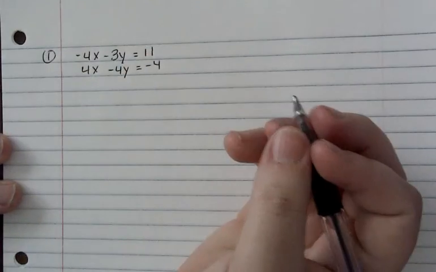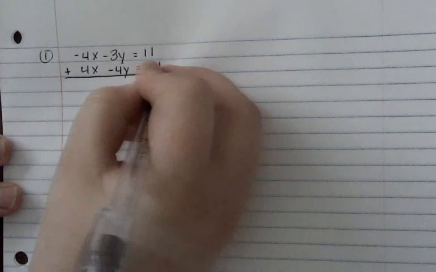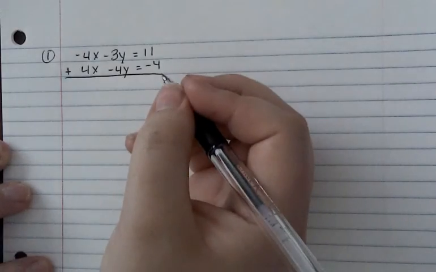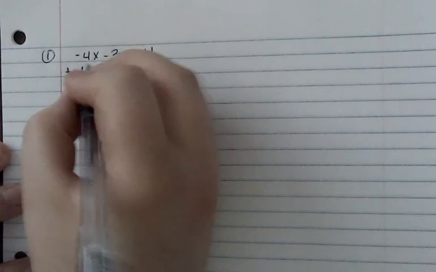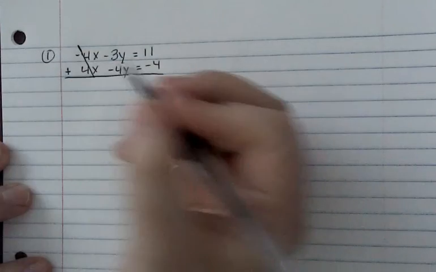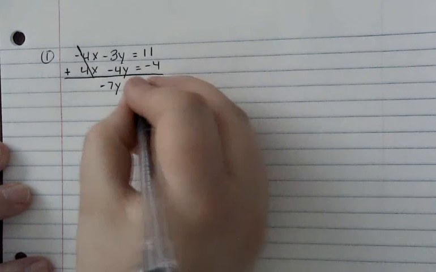So this is the addition method. So that means we're going to be adding these equations together. And since it's also called the elimination method, that means that something's going to be eliminated. So negative 4x plus 4x. Well, those cancel because those give you 0. Negative 3y plus negative 4y is negative 7y. 11 plus negative 4 is 7.